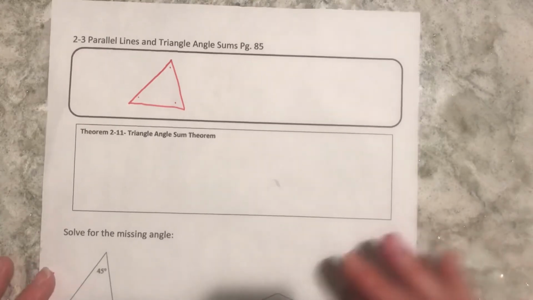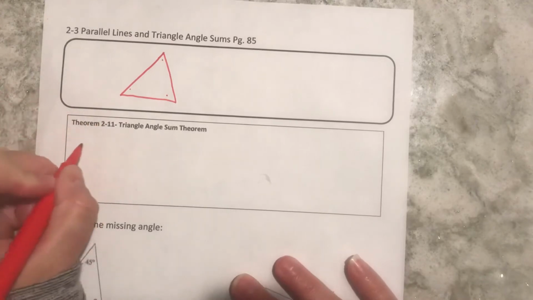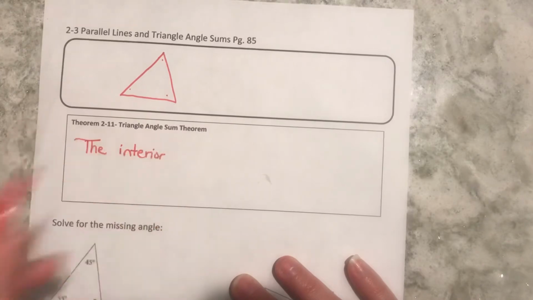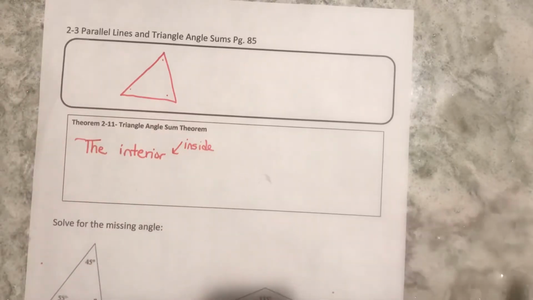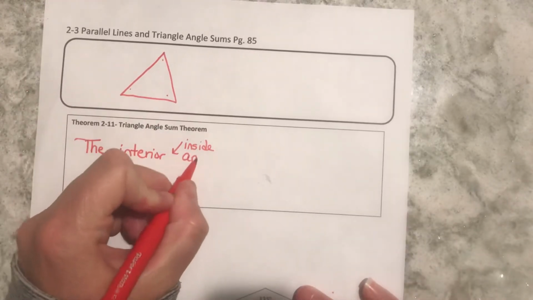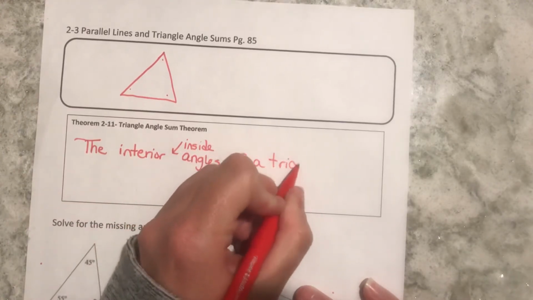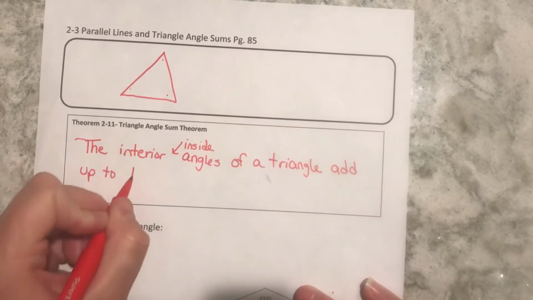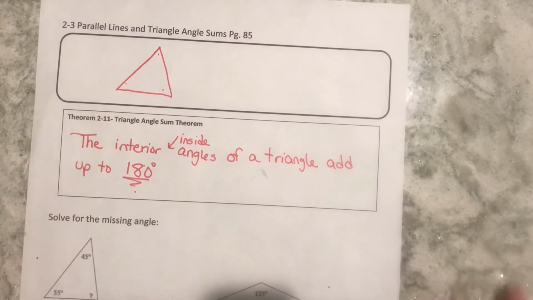So main thing to keep in mind for today, tomorrow, if you learn anything in this class, it's that the interior means inside. An interior designer designs the inside of your house. So the interior angles of a triangle add up to 180 degrees. I think I've said this about almost everything that we've done so far this year, but you will use this from now until June.